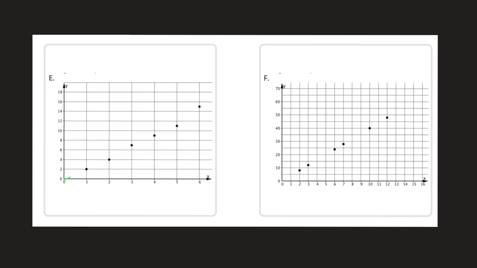It's more like this, where you go from here to here, here, then up a little, then here, here, and then up a little more. So it's not quite straight. So it might go through 0, 0. I'm not sure actually. But since it's not straight, this is not proportional.